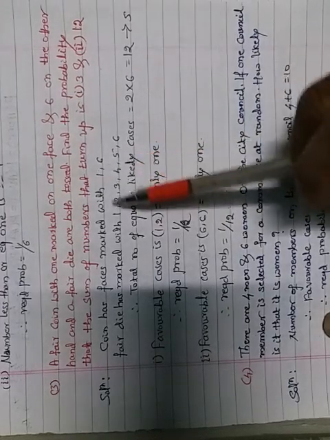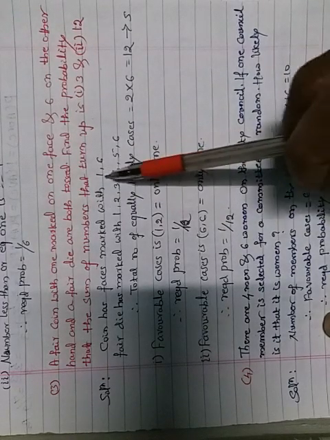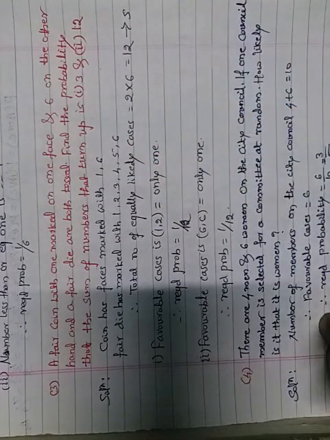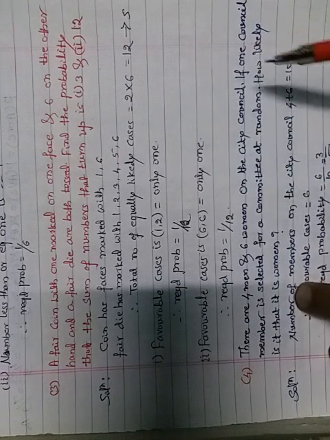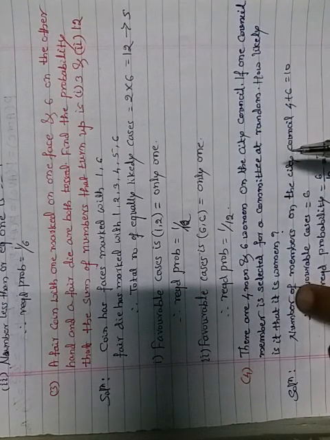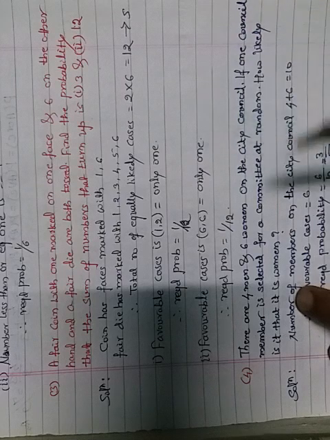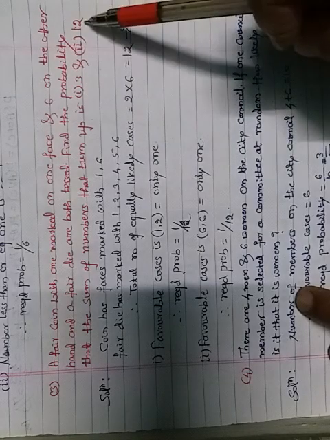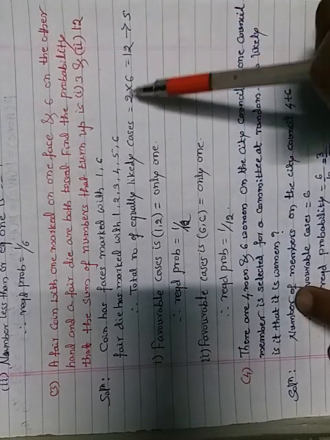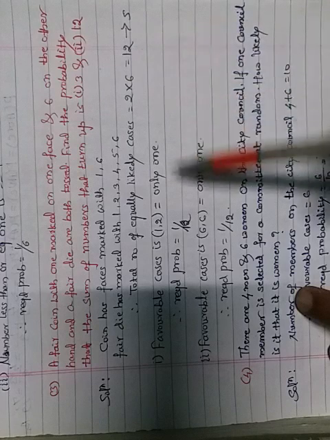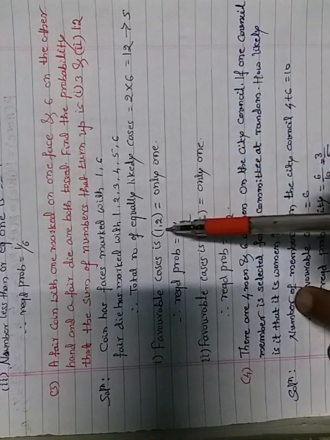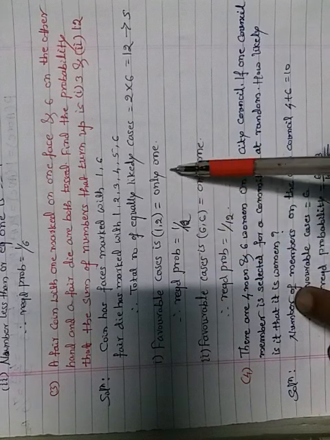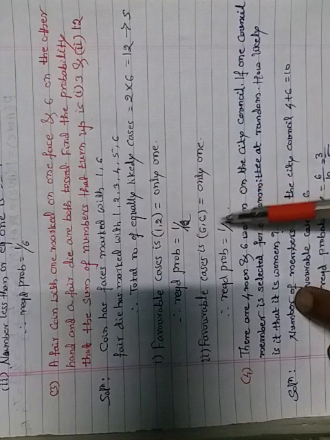The outcomes are (1,1), (1,2), (1,3), (1,4), (1,5), (1,6), and likewise (6,1), (6,2), (6,3) and so on. Therefore, for the sum of the numbers to be 3, there is only one event which occurs from the sample space. The total number of outcomes in the sample space is 12, and we have to select only one of them, that is (1, 2). This is one of the sample space outcomes.